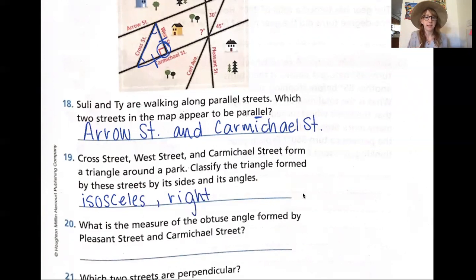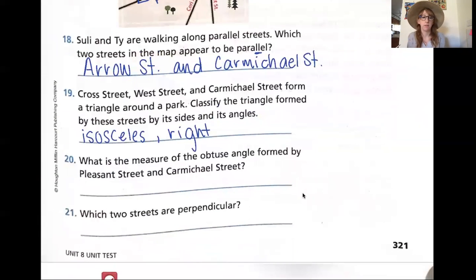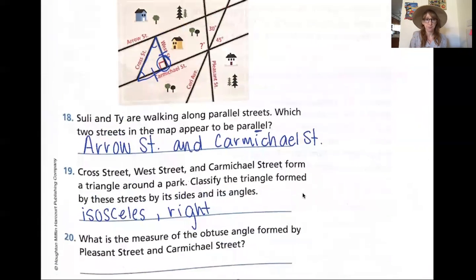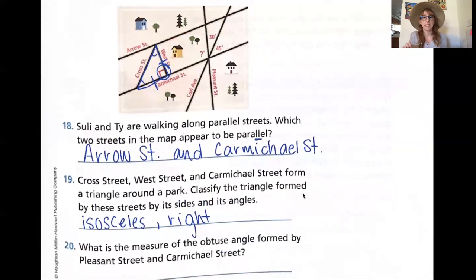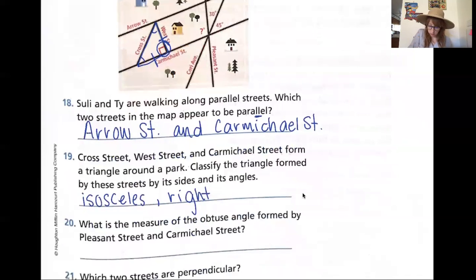Number 20, what is the measure of the obtuse angle formed by Pleasant Street and Carmichael Street? So there are 2 different ways that you can do this, and I want you to be able to do it both ways. Now I can't use my protractor on my iPad and show you, so I'm going to show you the math way, and then I want you to check my work with your protractor. So we want to know what this angle is.